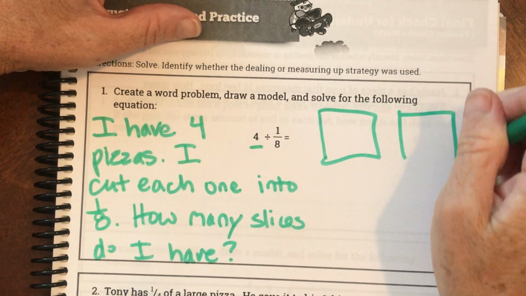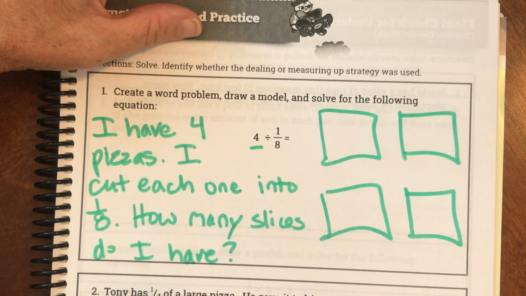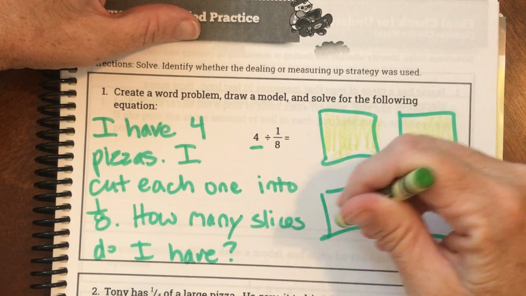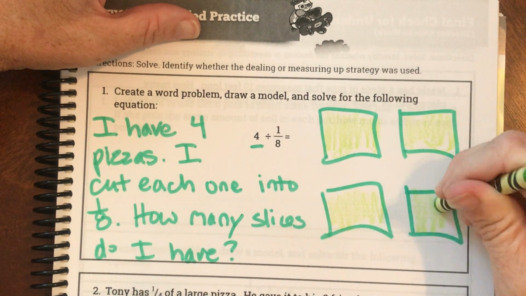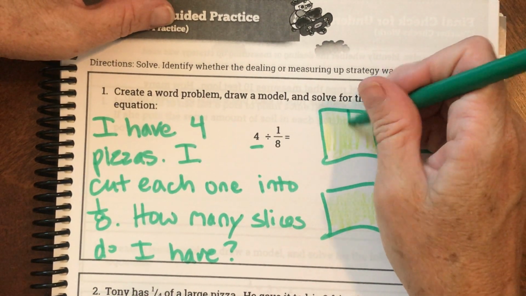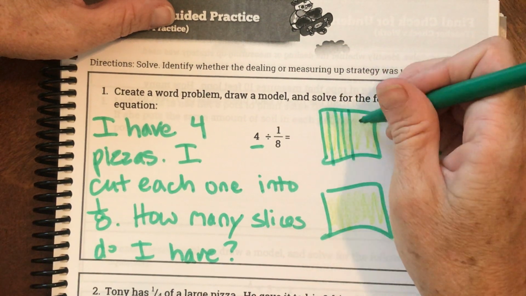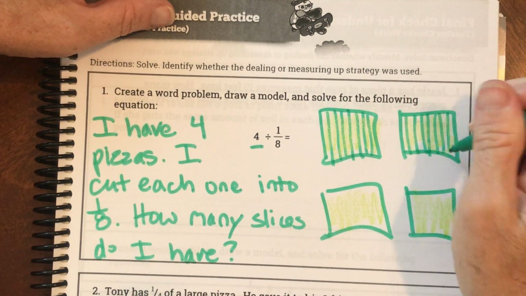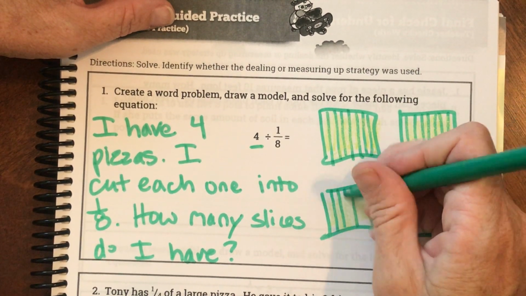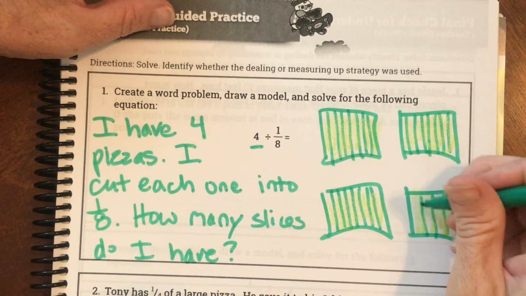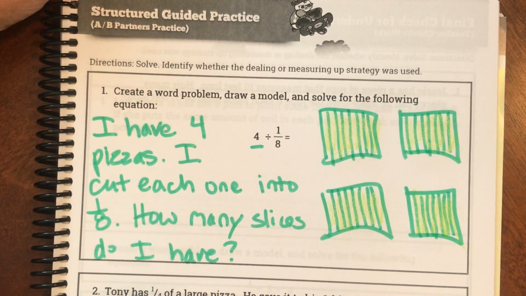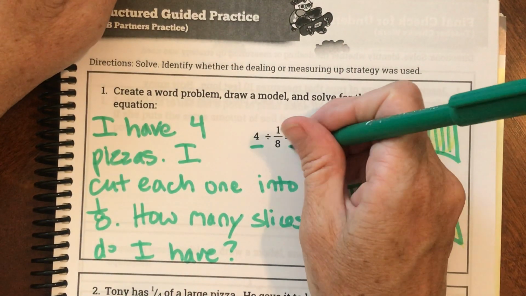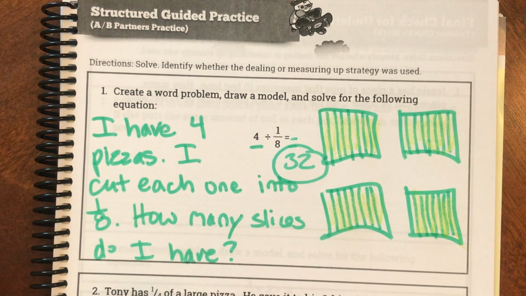Okay, so let's draw this. We have our 4 pizzas. Remember, even though pizzas are usually circular, our pizzas are all going to be rectangular because it's the easiest thing to draw. Okay, and each pizza is cut into 1/8, which I like to do half, and then I like to do 4ths, and then cut those into 1/8. Okay, so how many slices do I have? Well, I have 8 here, 8 here, 8 here, and 8 here. So I have 32 slices.